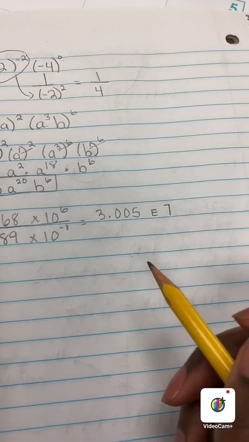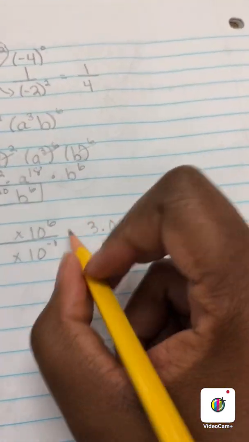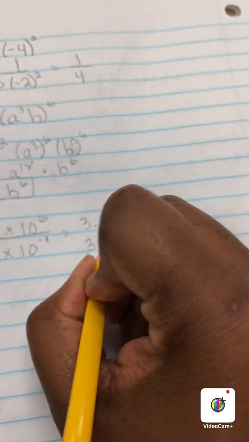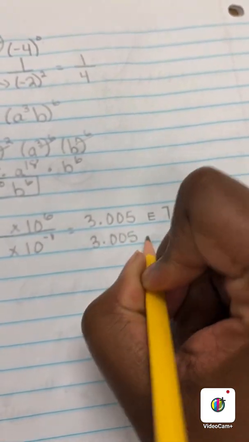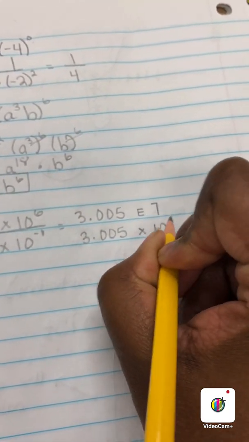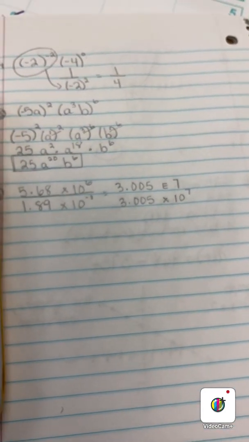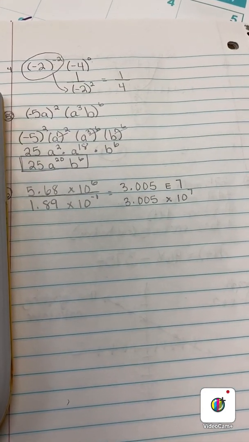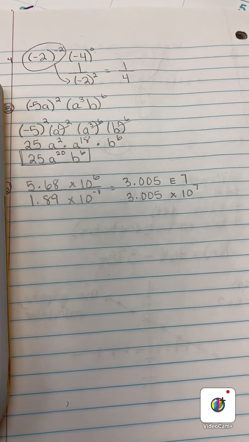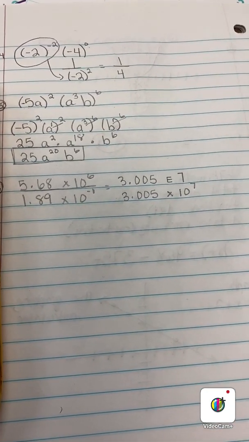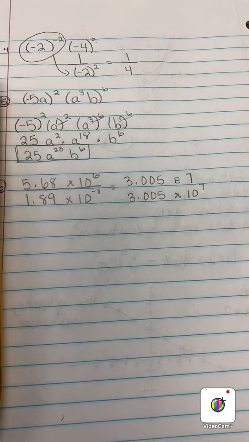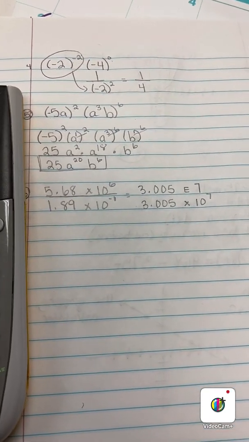That E represents our exponent of times 10. So I have 3.005 times 10 to the 7th power. Okay, that's how we're doing that problem. You will not see E7. We have to know that E represents times 10 to the 7th power, or exponent of 7.